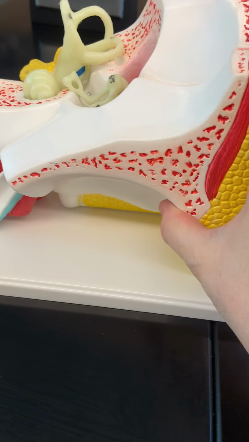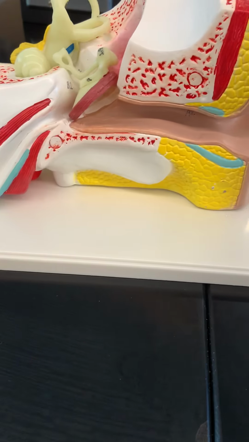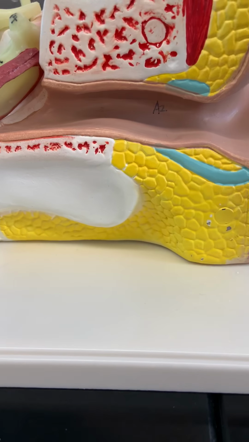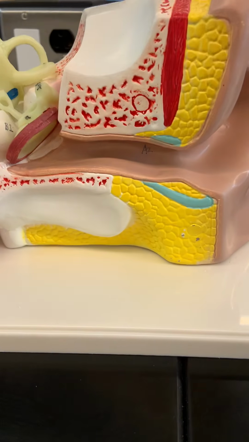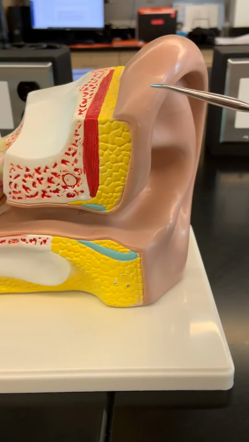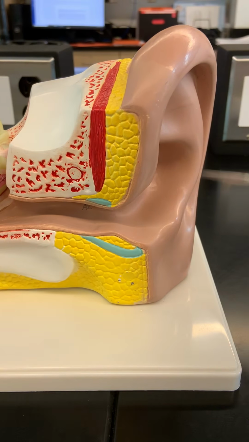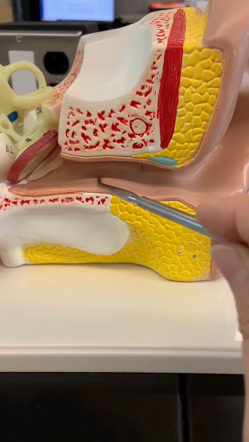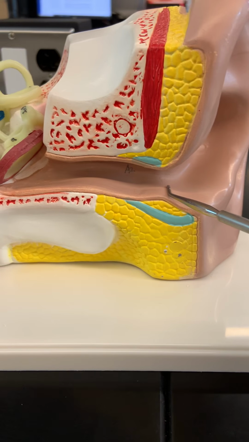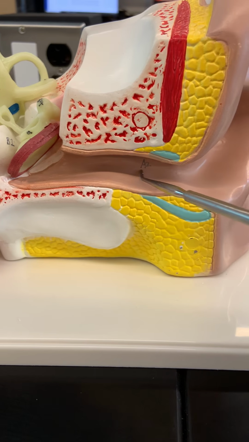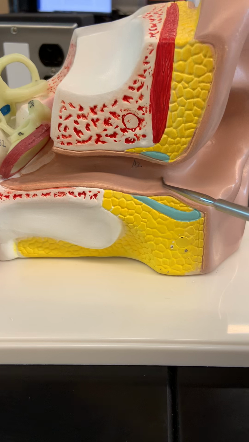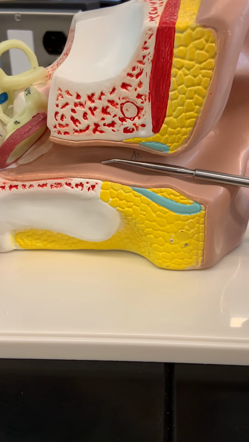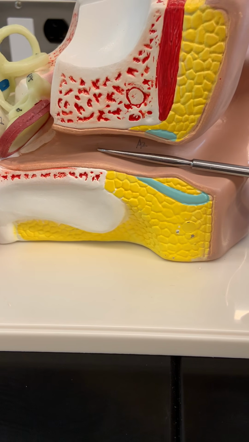So I'm going to remove this front portion of our temporal bone so we can see some of these internal structures. So first we're going to start with the external ear. So the external ear will consist of the pinna or the auricle, and then the external acoustic meatus, sometimes called the external auditory canal. And so this is the canal that if you're unwise, you can stick something into. Don't do this, all right?